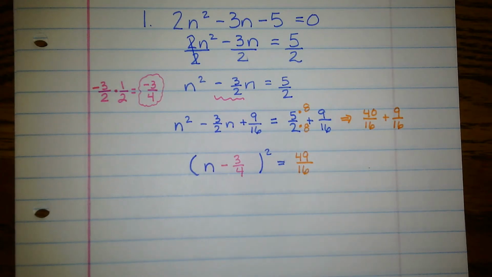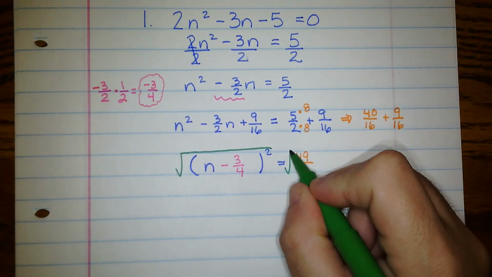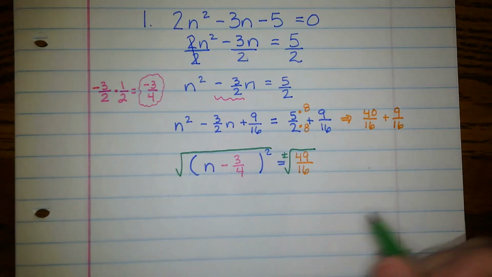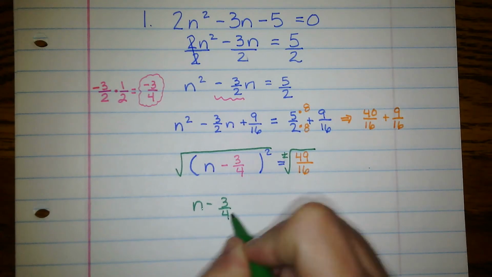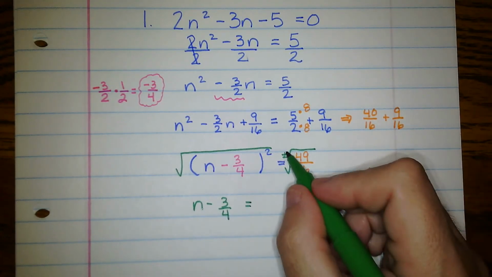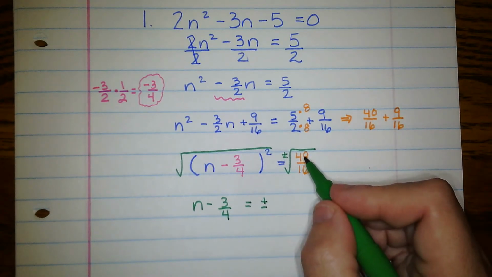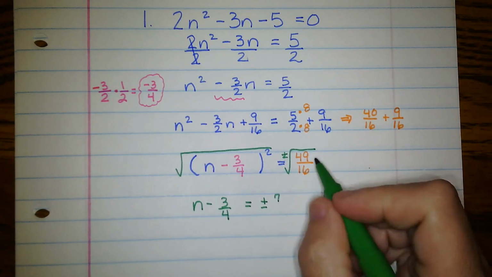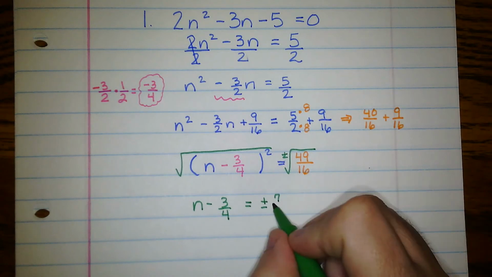So now that we have completed the square, we got to go into square root mode, and we are going to square root both sides to get the n by itself. Don't forget the plus or minus. We're going to bring that n minus 3/4 down. We have plus or minus. Now check this out. Can I take the square root of 49? Yep, that's 7. Whole number 7. Can I take the square root of 16? Yep, that's whole number 4.